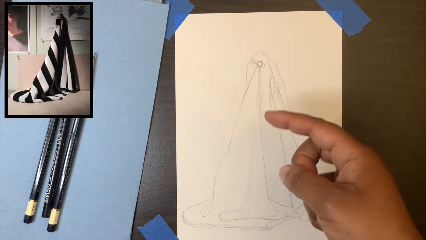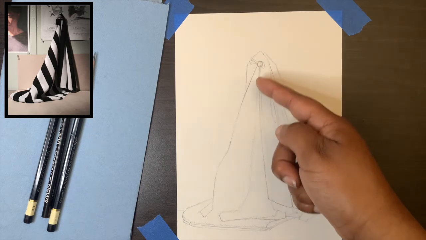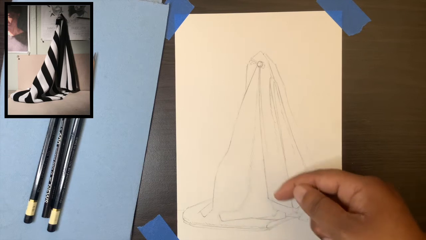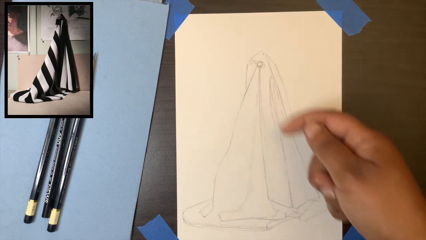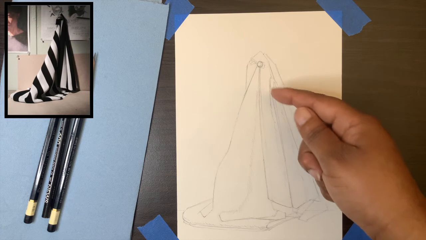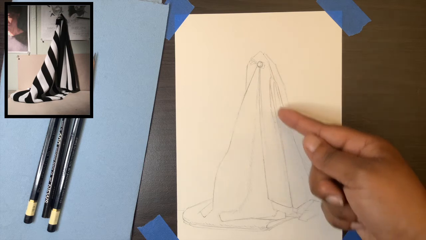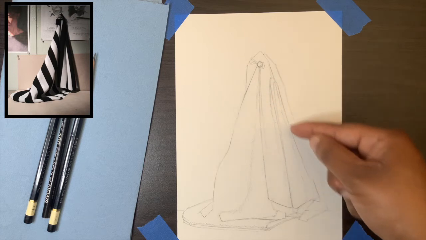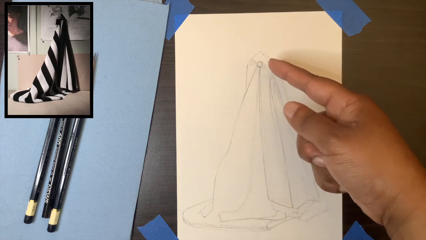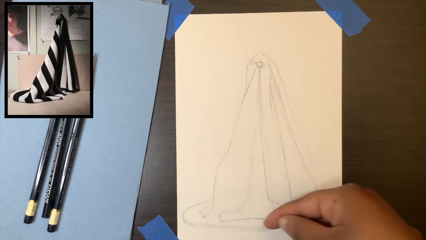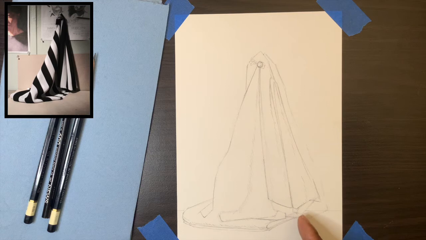So I've gone in and I figured out, okay, where is my shadow edge? Where is my cast shadow? Also here, where is my shadow edge? Where's my cast shadow? Where is my shadow edge? Where is my cast shadow?